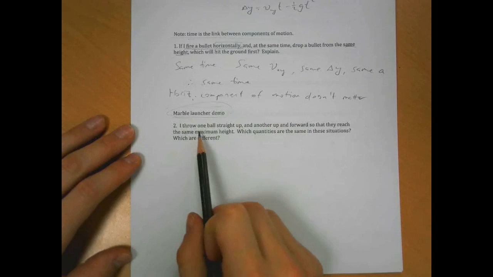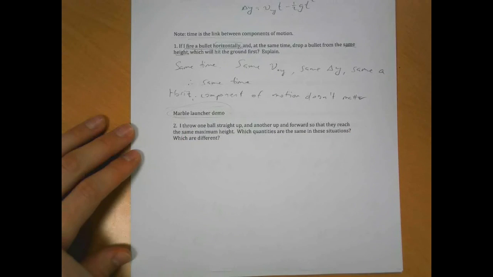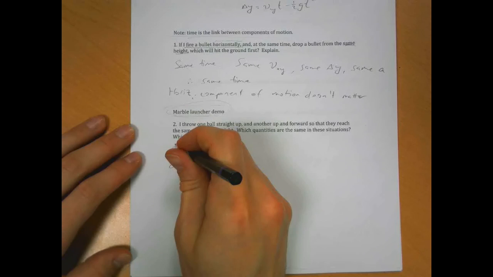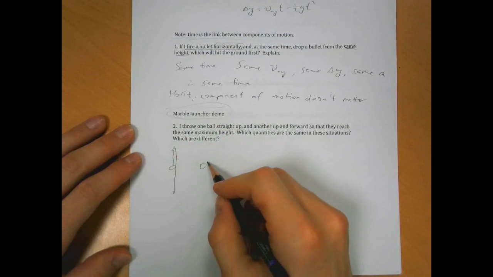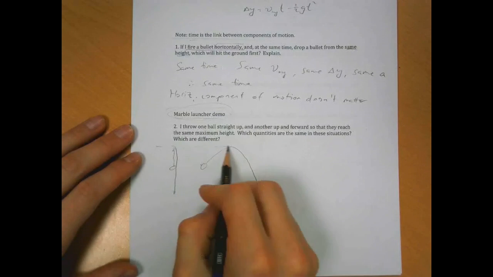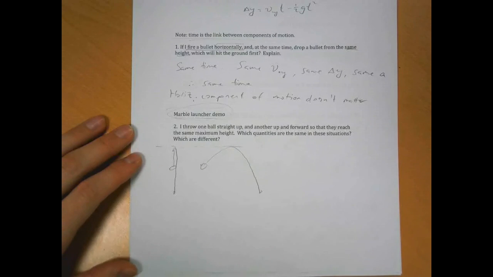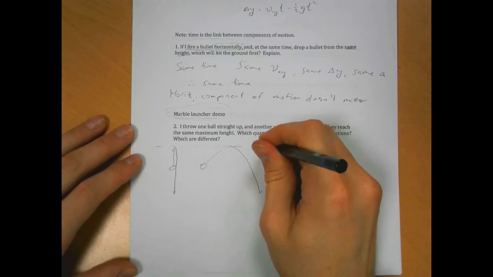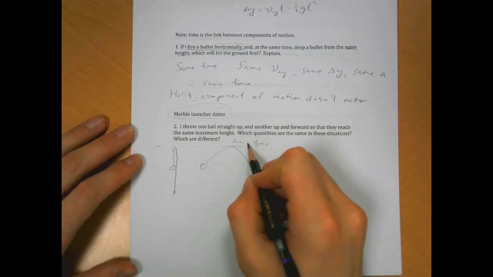Here's another question. Throw one ball straight up, another up and forward, so they reach the same maximum height. Okay. So one's just going straight up, and we get up to here, we go straight back down, whereas another is going like this. They do reach the same maximum height. Well, if they reach the same maximum height, obviously, which quantities are the same? Well, our maximum height, duh, is the same.